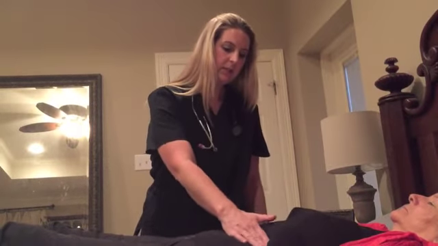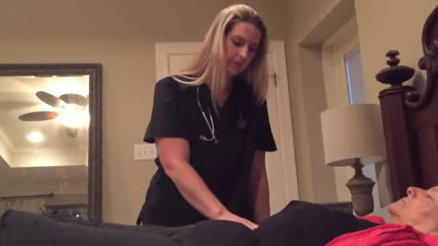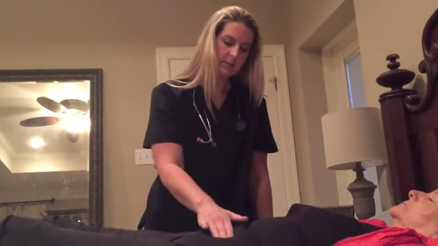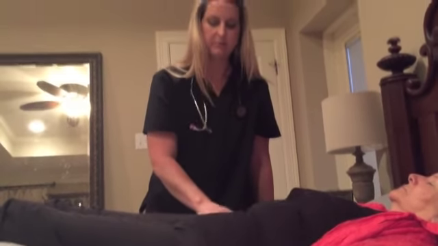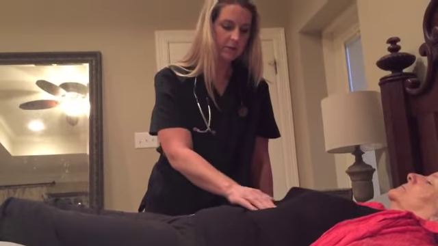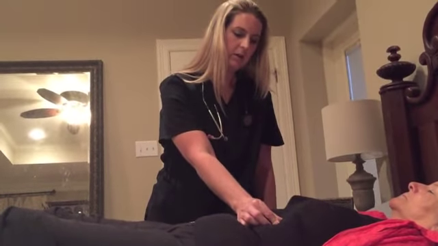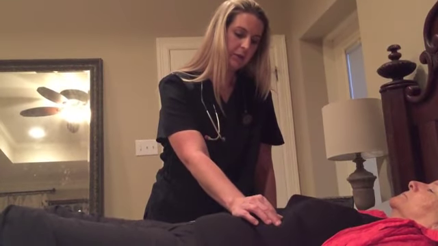I'll then move to the kidneys, which should also not be palpable, and then down to the symphysis pubis to massage the bladder, which should also not be palpable if empty. I'll then go up to the aorta and feel for a bounding pulse.